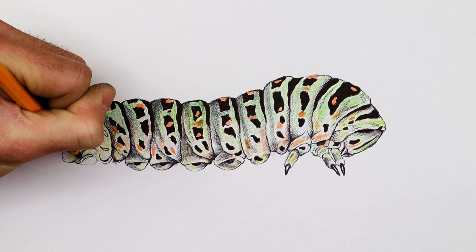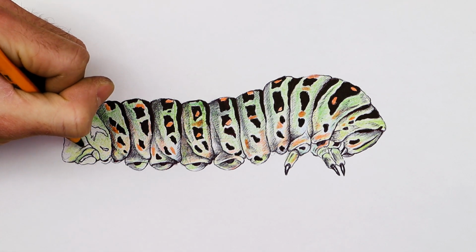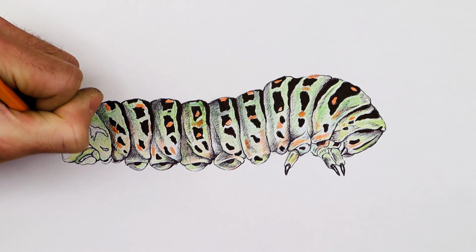We want to take our HB pencils and add some light shading to the branch. Make sure the shading is quite scattered to give the impression of wood, the textural quality of wood.